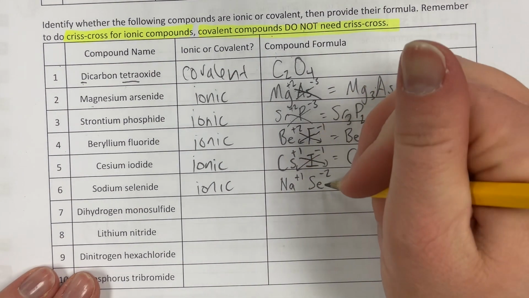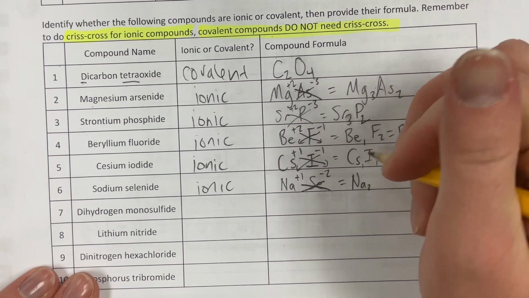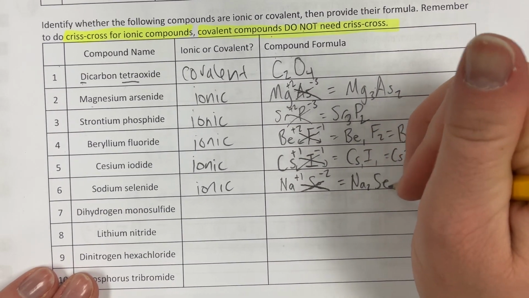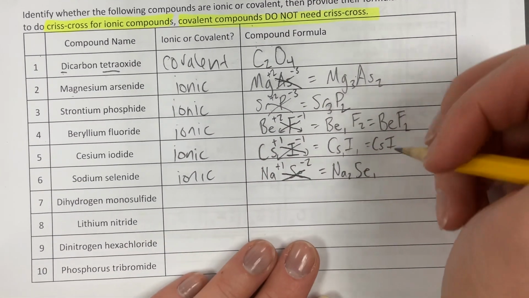Okay, so then when we crisscross those, what do we end up with? Na2Se1. And the 1 can just go silent. So that's just Na2Se.